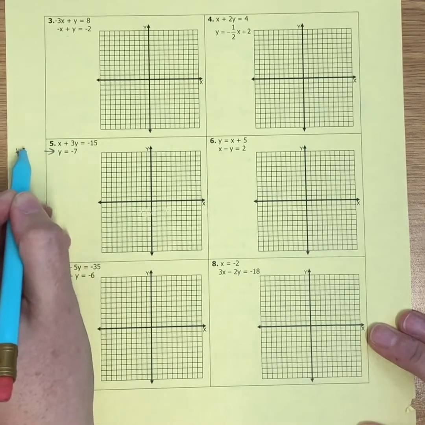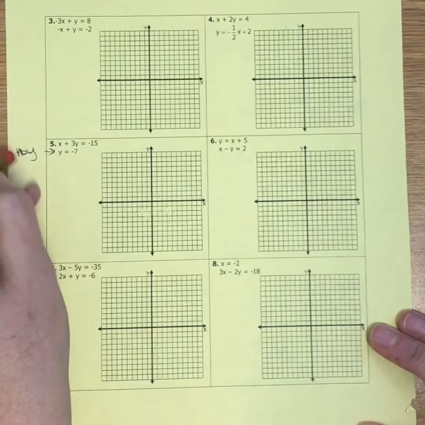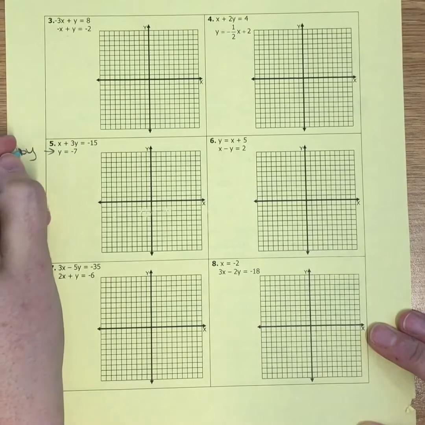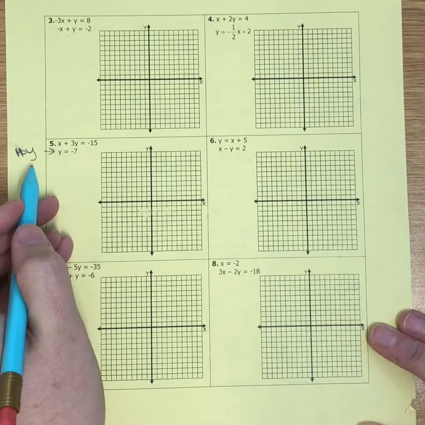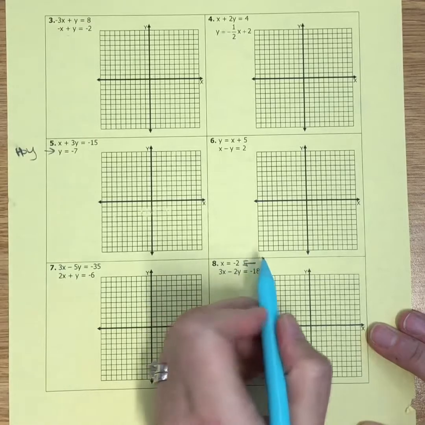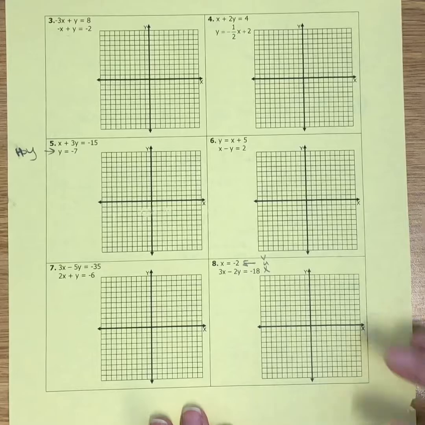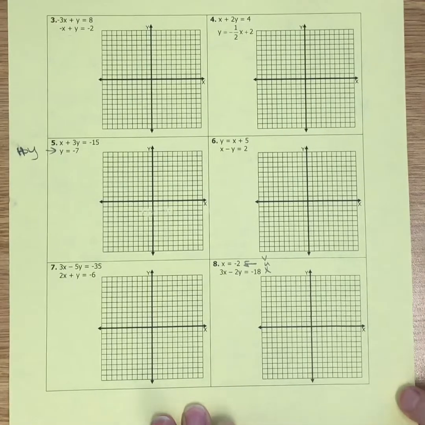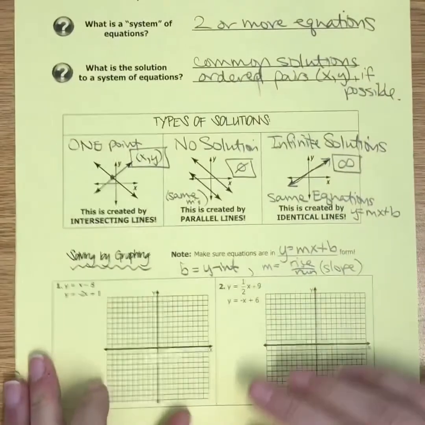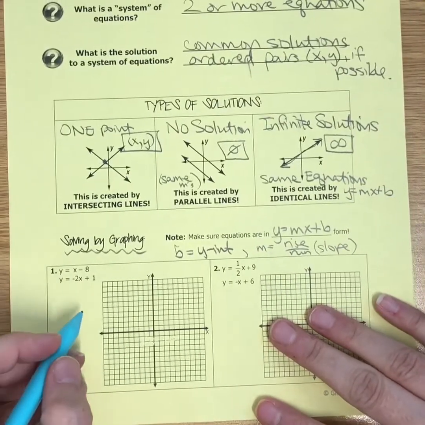Remember the HOY where we talked about the horizontal line? When there's only a y in the equation and no x, that's horizontal. We also have the VUX where there's only the x and no y. Okay, so we're still going to be using those special cases throughout. Okay, so let's go back. I'm going to do the odds with you.